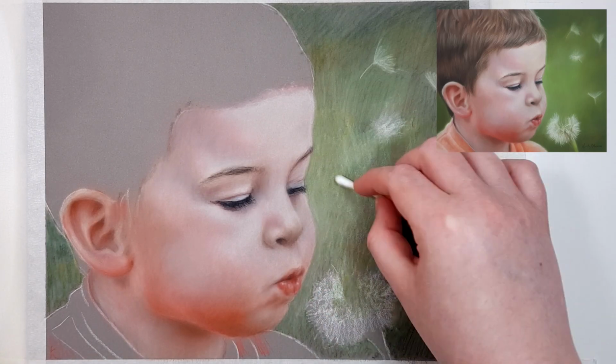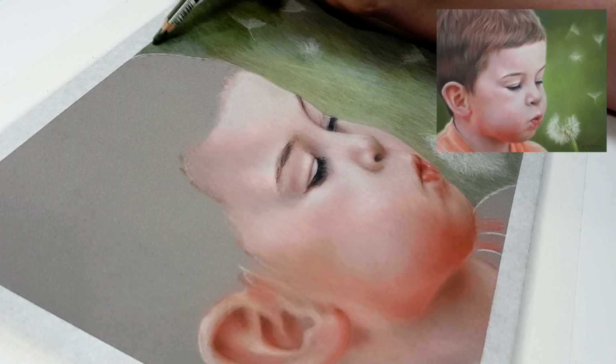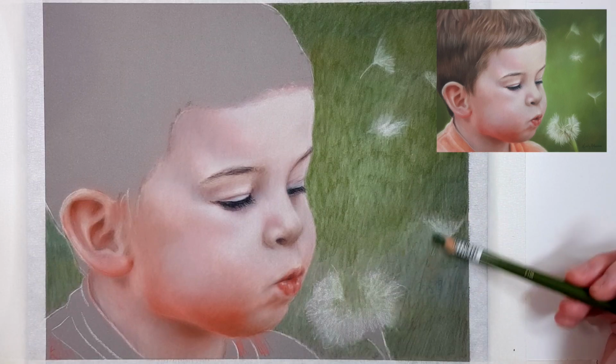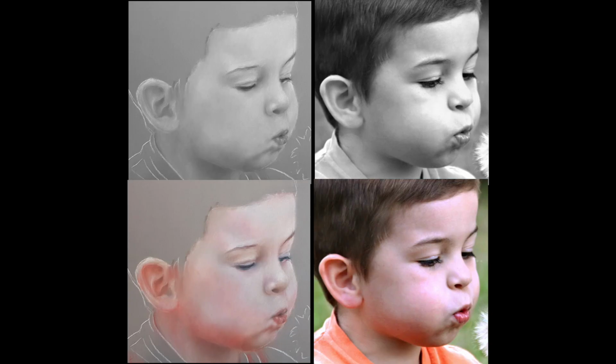So after I've got a few layers down, I'll actually do a comparison between my reference photo and my artwork. So what I'll do is take a photo of my artwork and then I'll turn that into black and white using my phone or the computer. And then I'll do the same with my reference photo, turn that into black and white as well. And then I'll just compare them side by side.